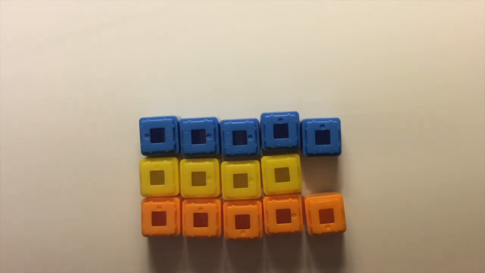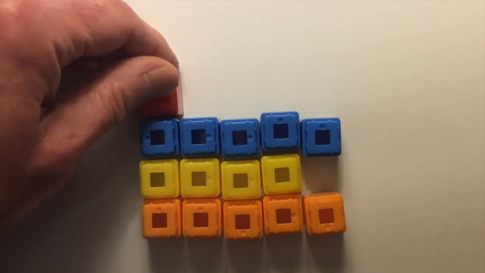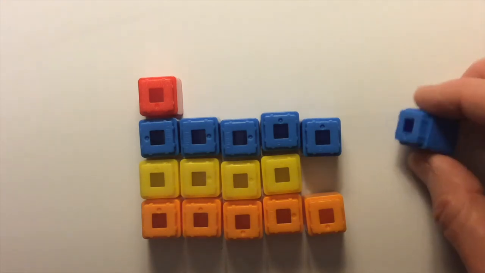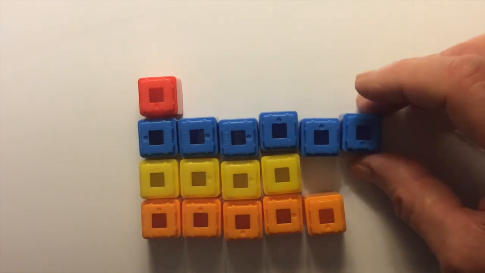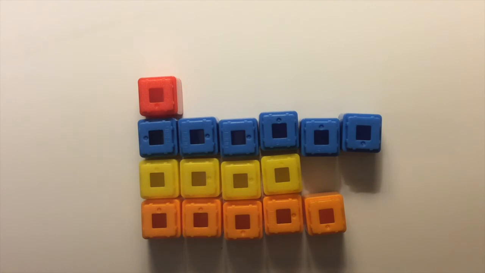I think I'll put one more right here. Okay, once again, I have a picture here. I can ask, how many more orange blocks are there than red blocks? How many fewer yellow blocks are there than blue blocks?